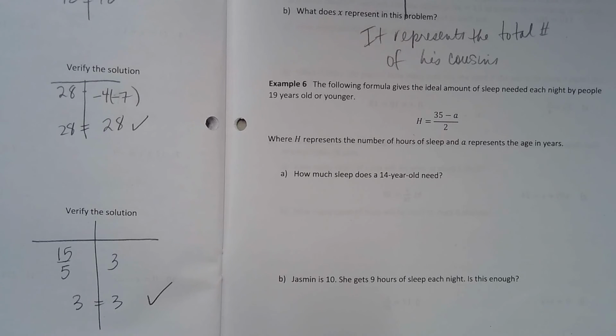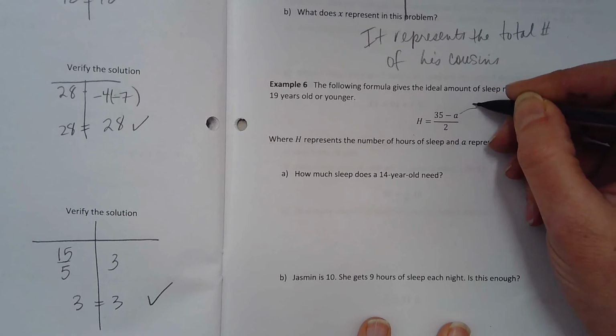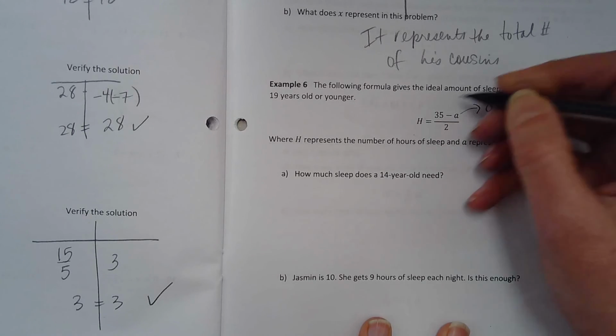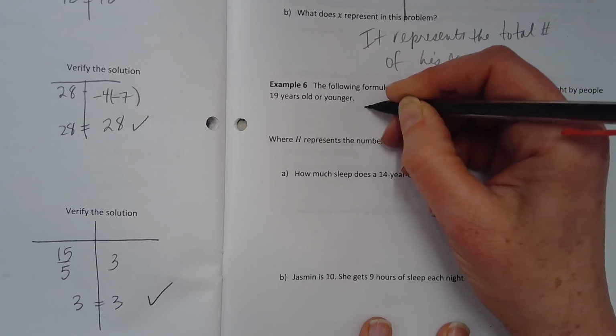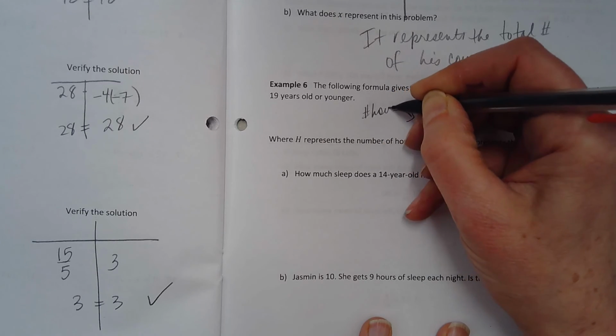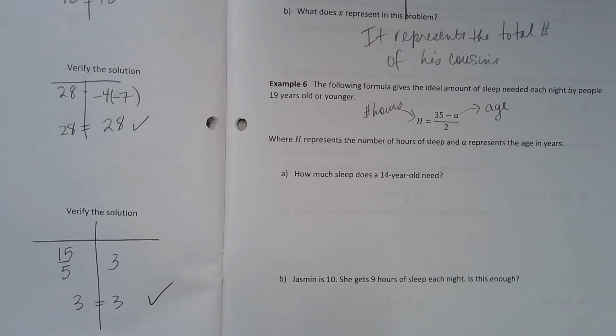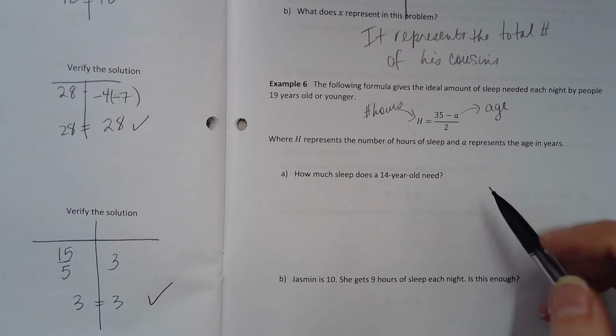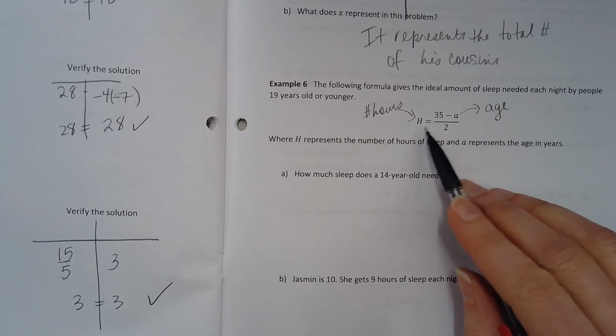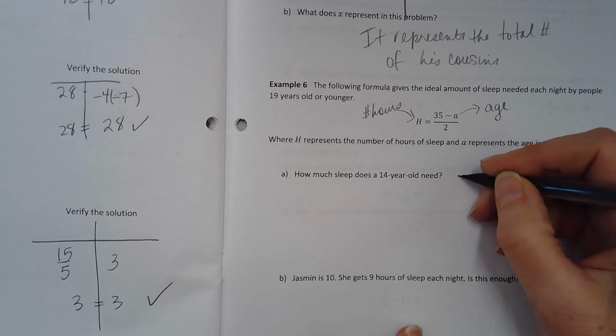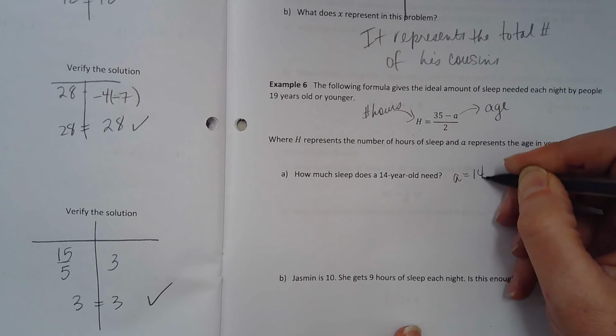How much sleep does a 14-year-old need? Now remember, this represents the age. This represents the number of hours. So, how much sleep does a 14-year-old need? What am I going to do here? What am I solving for? H or A? H, right? We know that A equals 14, correct?